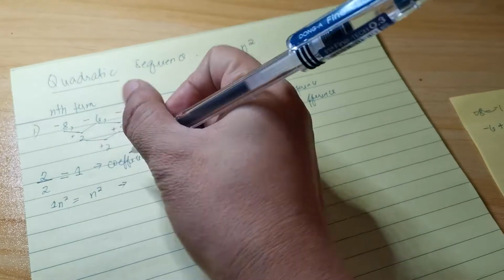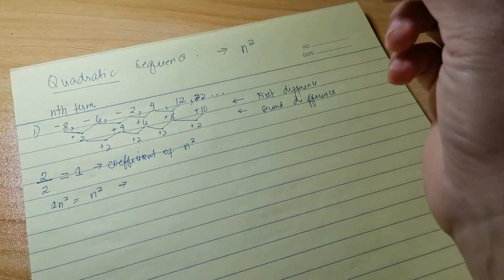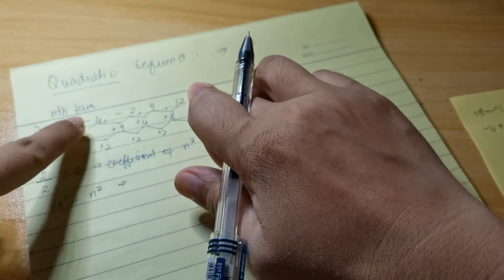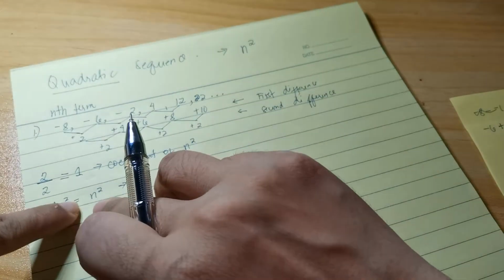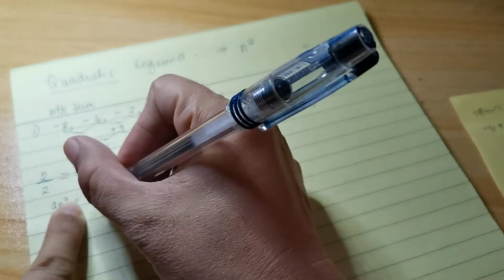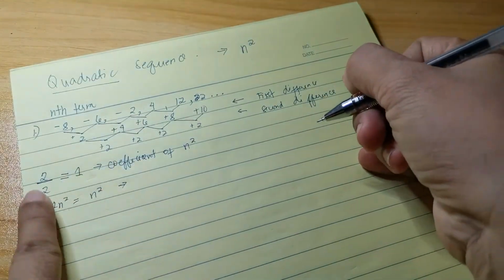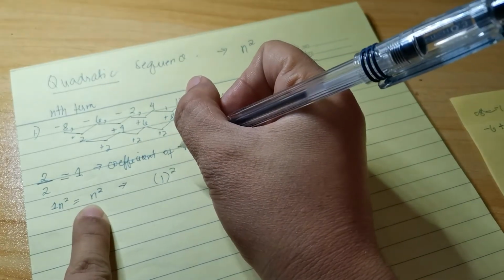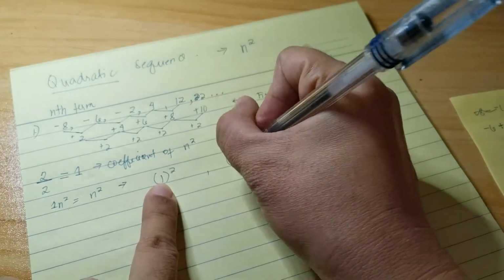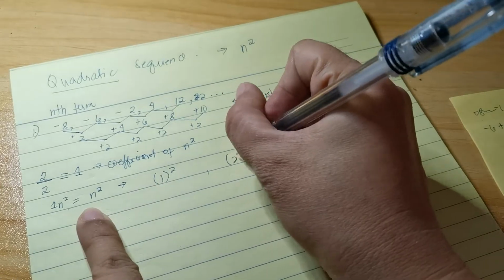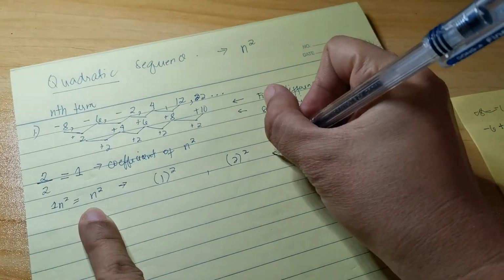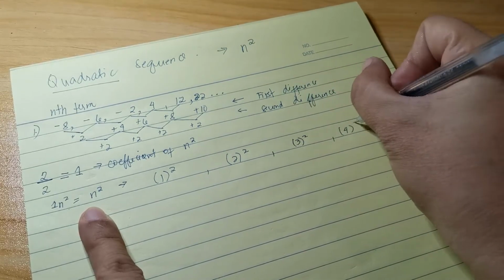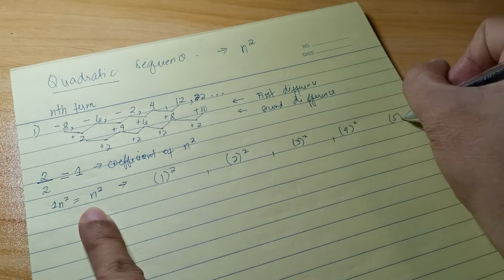And then after that, you're going to get the first terms of n squared. Originally, we have 5 terms, meaning we are going to substitute 1, 2, 3, 4, 5 for n. So, n is equal to 1, so 1 squared. And then n is equal to 2, so that is 2 squared. I hope you're following. And then we have 3 squared, 4 squared, and finally 5 squared.